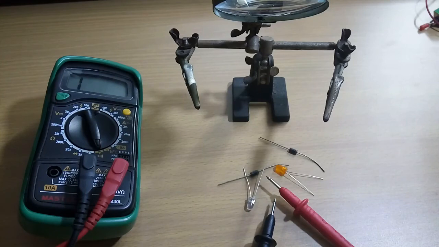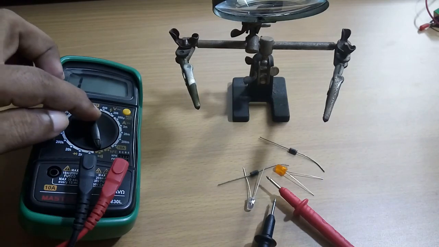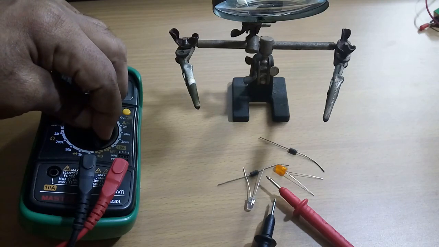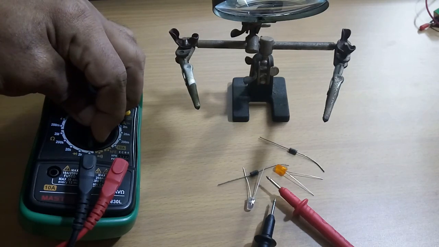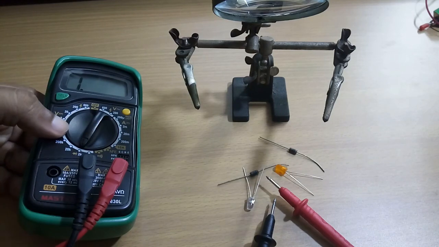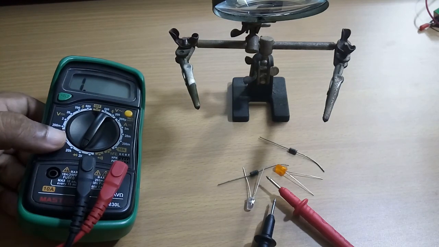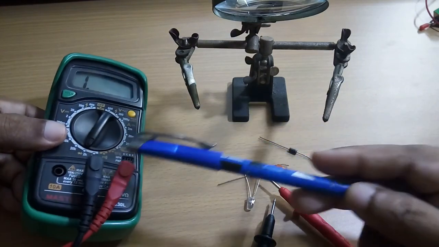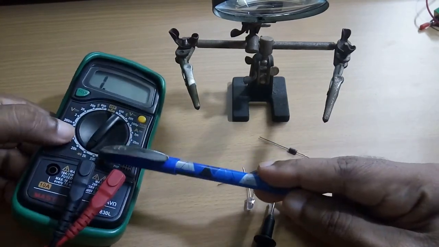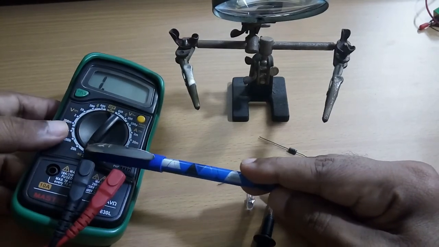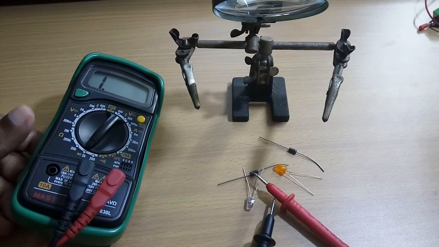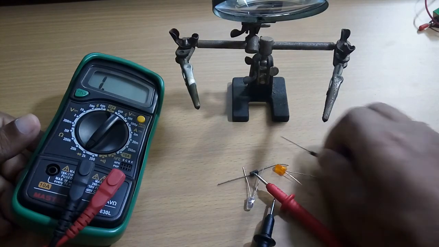Let us now check the diode. Here we will have to move the selector knob to the diode checking range. Now we'll connect a diode.